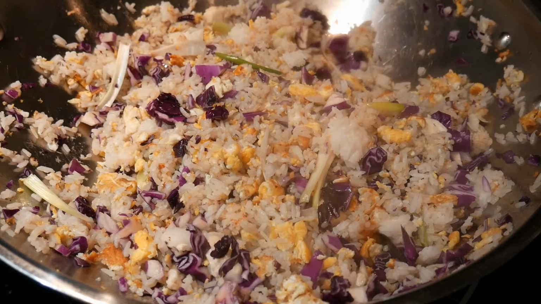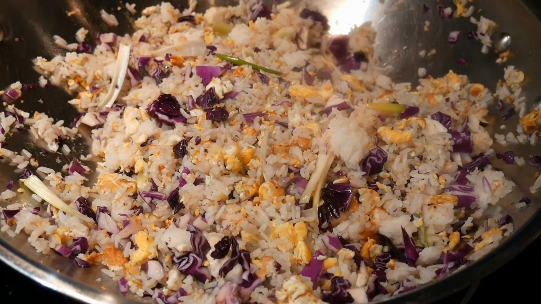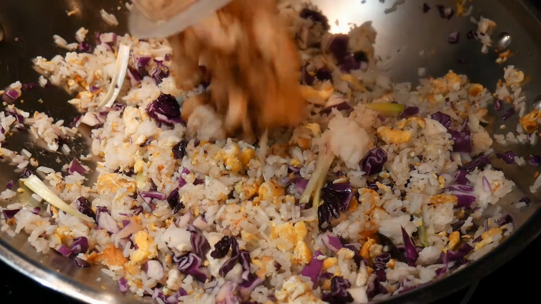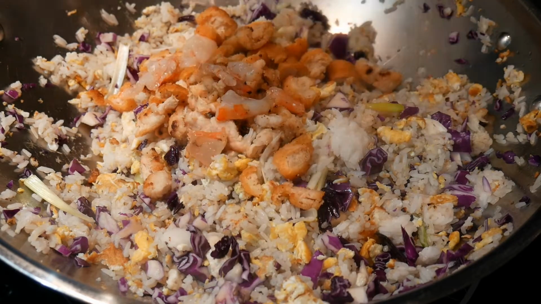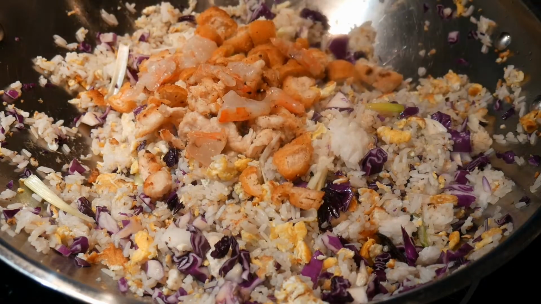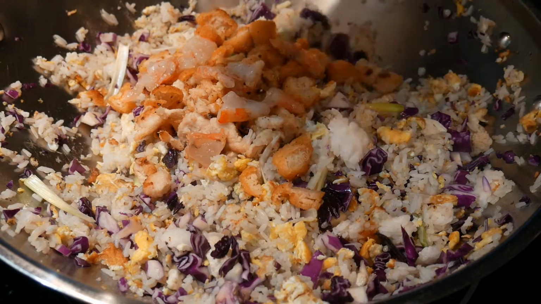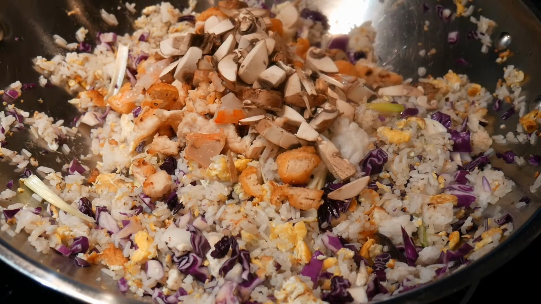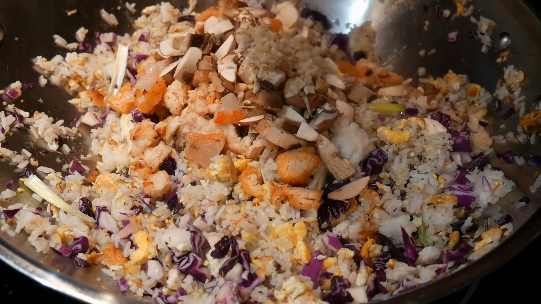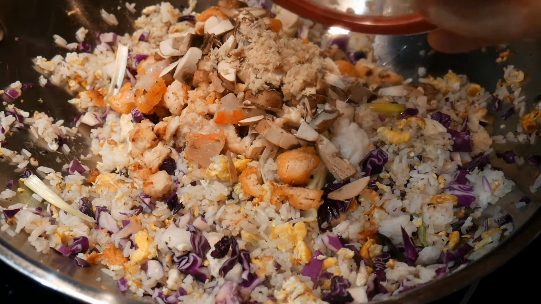And I usually will do it about 15 seconds, but otherwise you can do it for maybe 20 seconds instead. Next, I add the meat, which is the chicken as well as some shrimp, to the wok. This is then followed by the portobello mushroom. I also add some minced ginger to the wok.